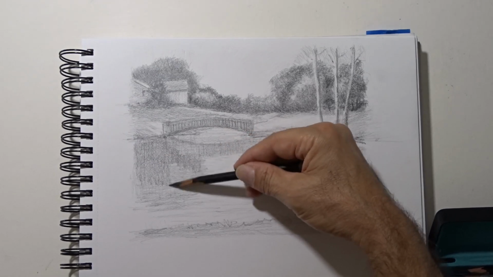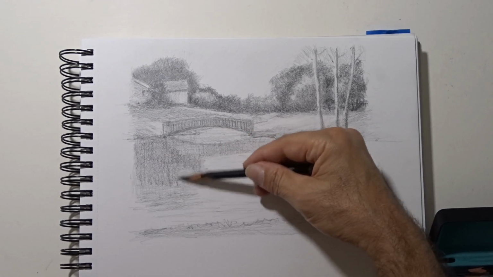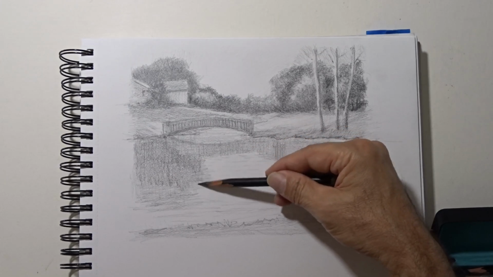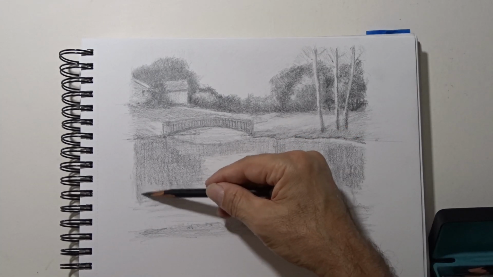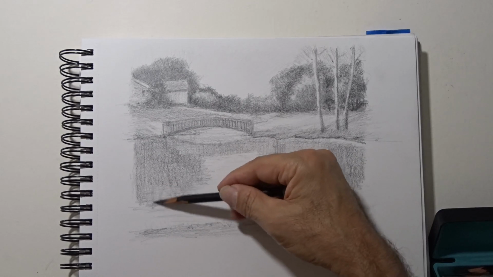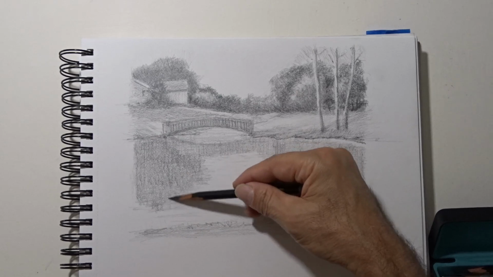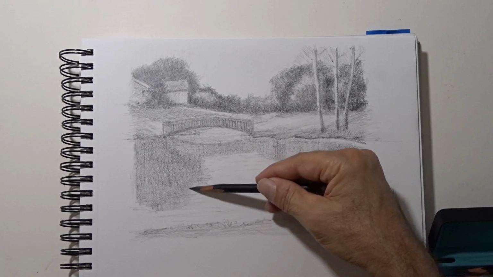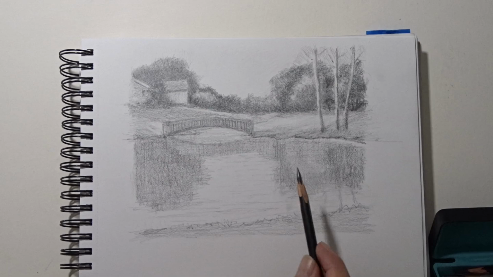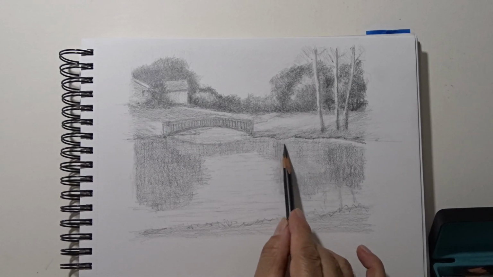And I know I could go darker with my number 6, but like I said, I always like to go through steps. If you go dark right away, then you have a flat area that takes more work to manipulate to make it look more believable. Okay, so same thing, I'm going to start going here.